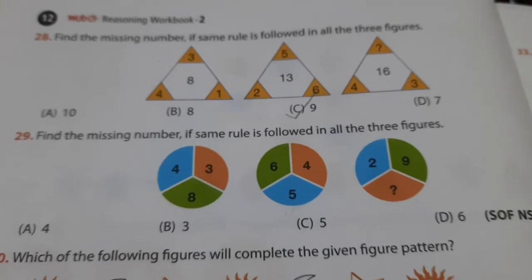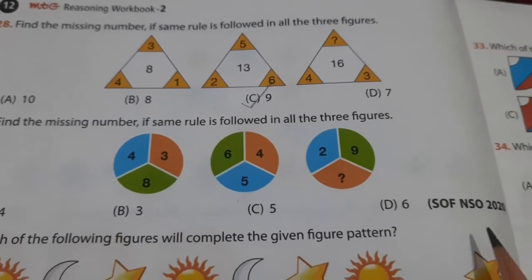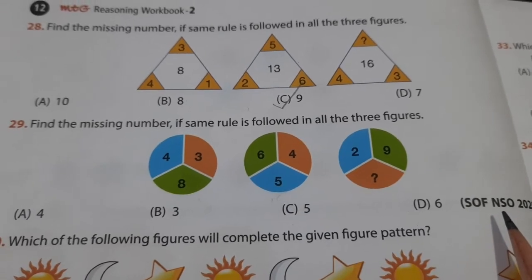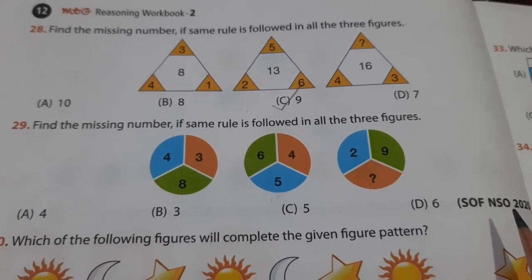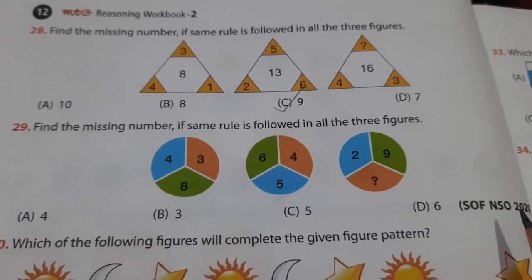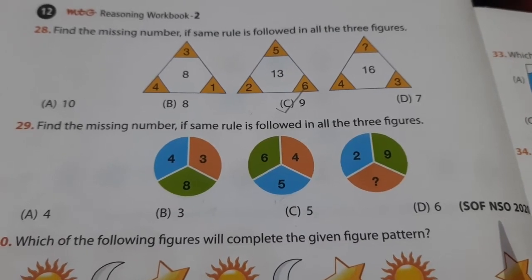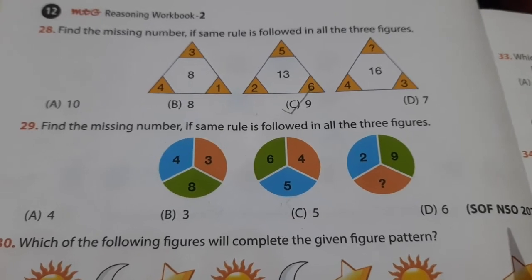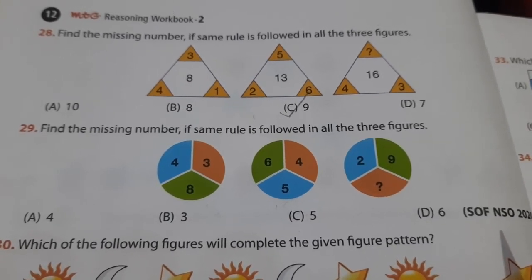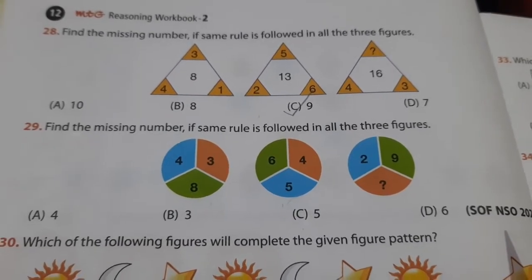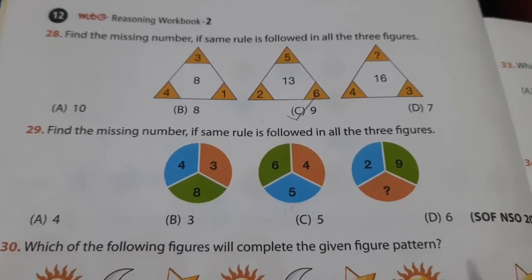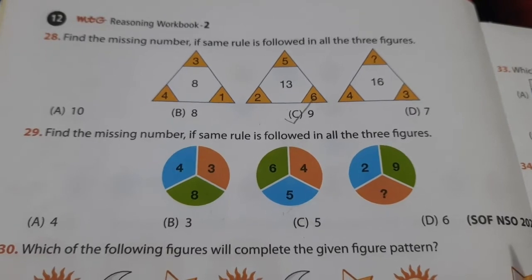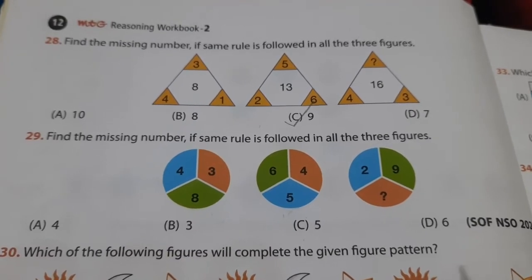And this question has also come in SOF and SO 2020. So, as I said at the start, the questions from that reasoning workbook, from the reasoning part, are covered in logical reasoning for 5 marks in various exams, except for IMO, where it has 10 questions of this kind. So, hence, reasoning has to be done for any kind of Olympiad you're giving.